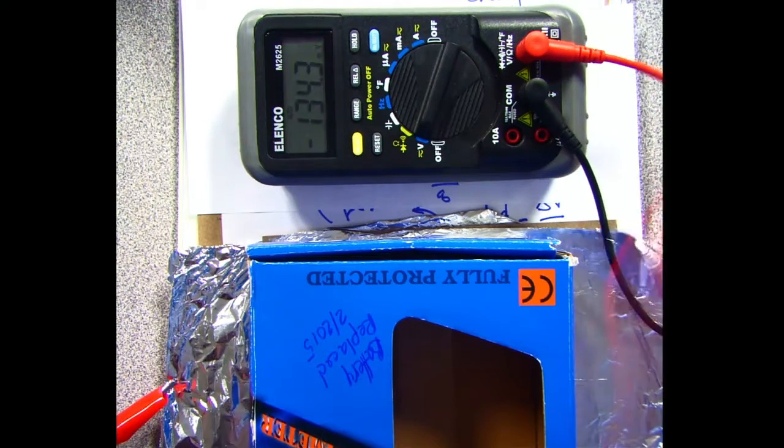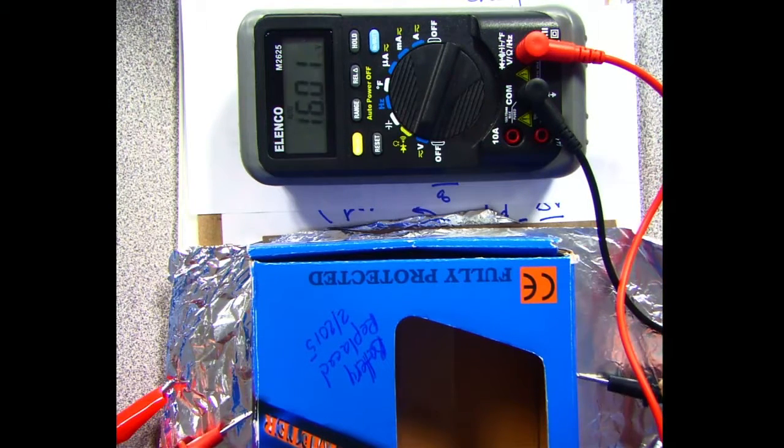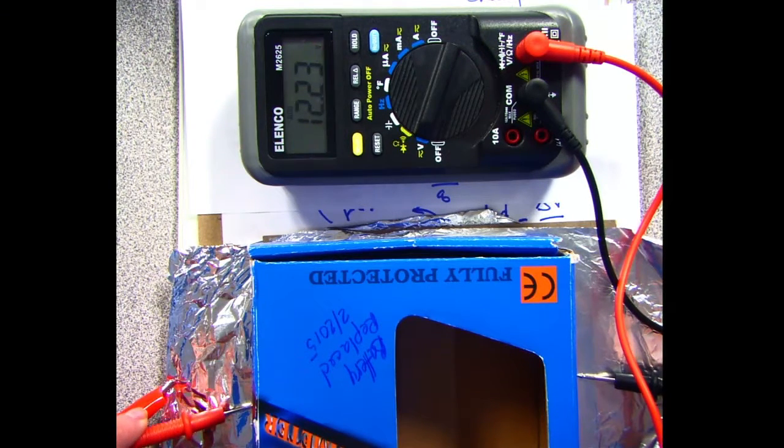Let's see if I'm at there. Yeah, I could be getting 12 volts. So I actually applied 12 volts across my plate. So I'm not shorting it out. I've got my 12 volts over here, and I've got that across the plate. And now I can actually measure my capacitance across the plate.